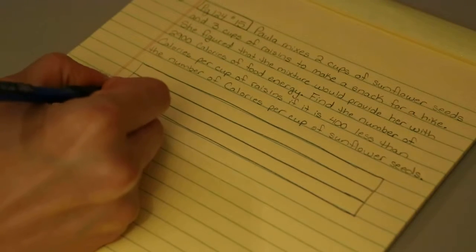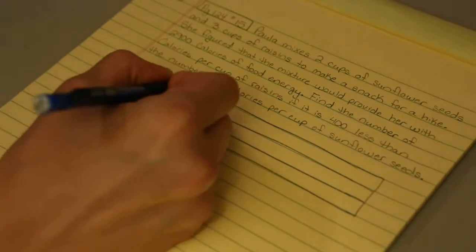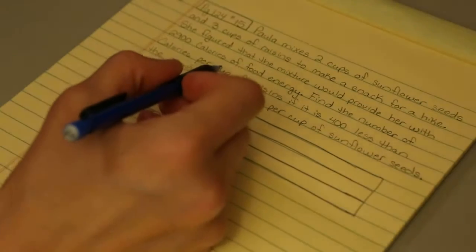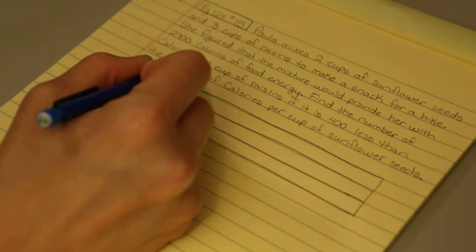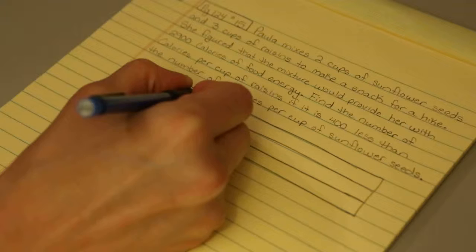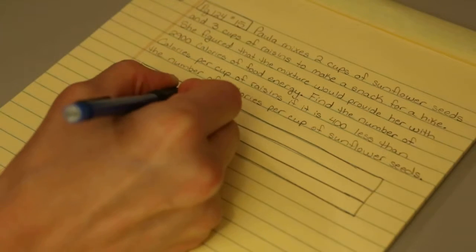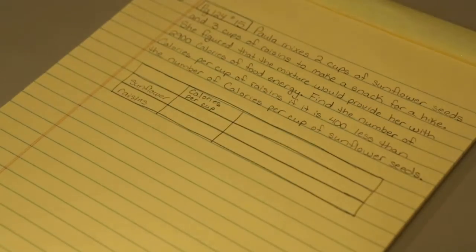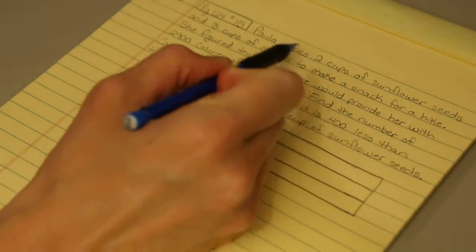We're dealing with raisins. We probably want to know, well, they definitely want us to know calories per cup for raisins. So let's do calories per cup for each. We have different numbers of cups, 2 cups, 3 cups.